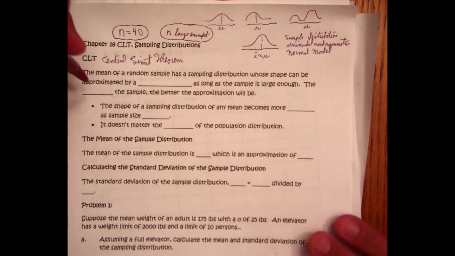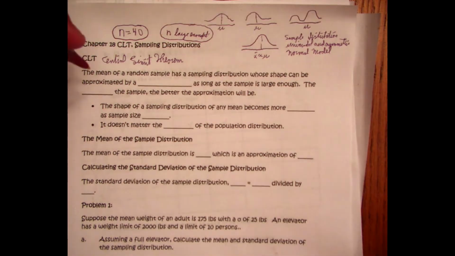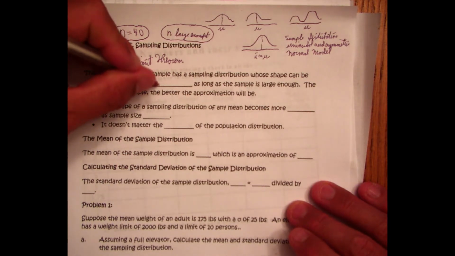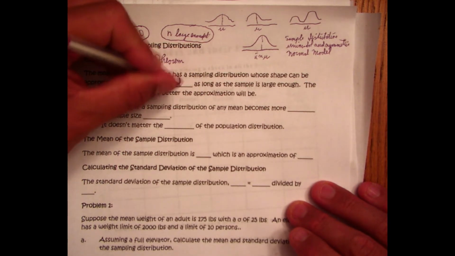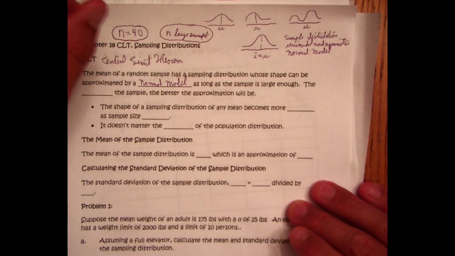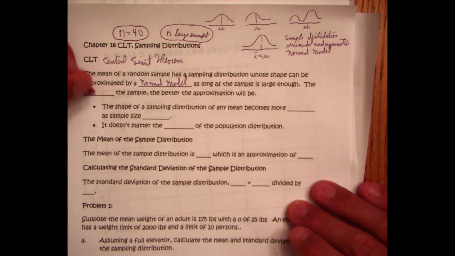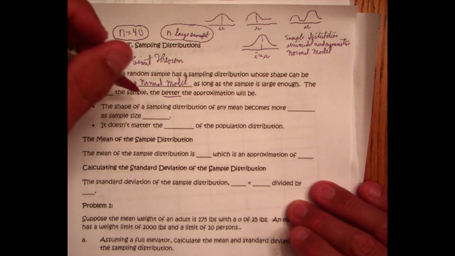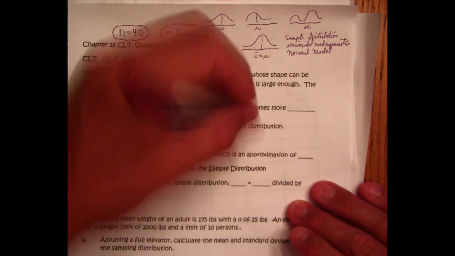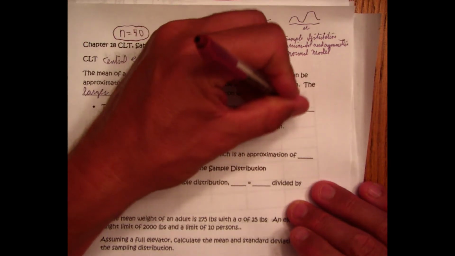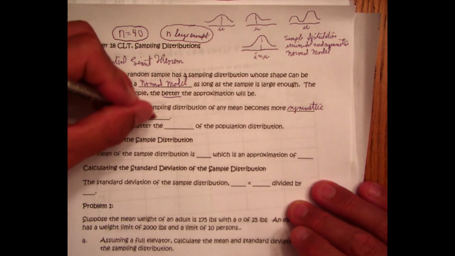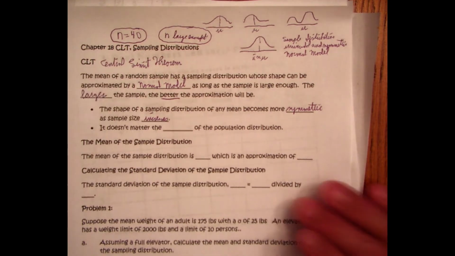So the mean of a random sample has a sampling distribution whose shape can be approximated by a normal model as long as the sample is large enough. The larger the sample, the better the approximation will be. The shape of a sampling distribution of any mean becomes more symmetric as sample size increases because you're plotting the means.